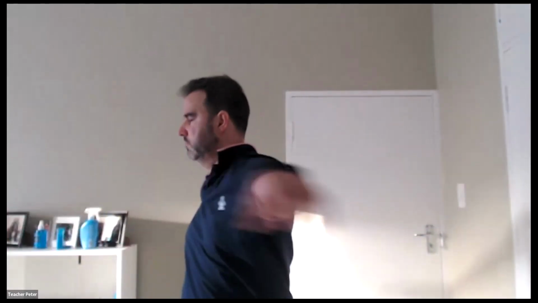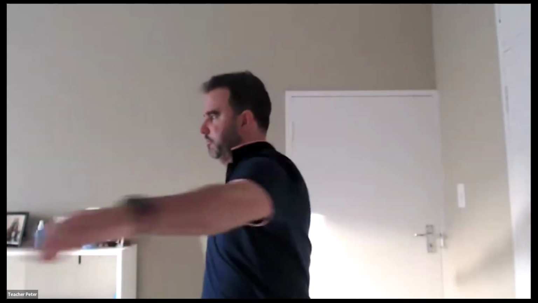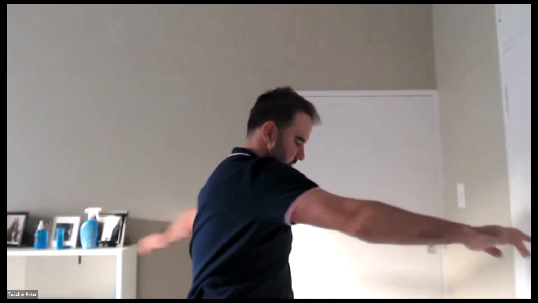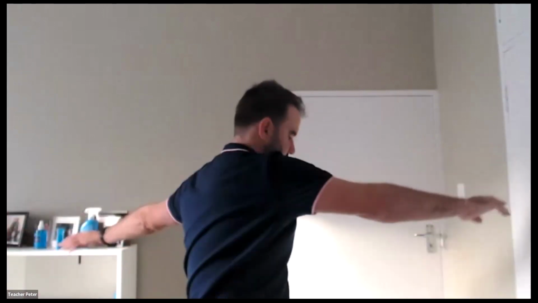Then shake our arms out. And shake our legs out a bit. You want to feel your body loosen up, so all that tension goes away. Arms out, just a bit of rotation. So just gently rotating. And then as you relax, you go further. Okay, and then shake out the arms again.